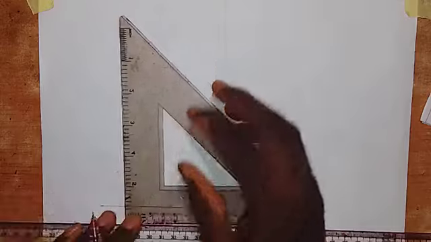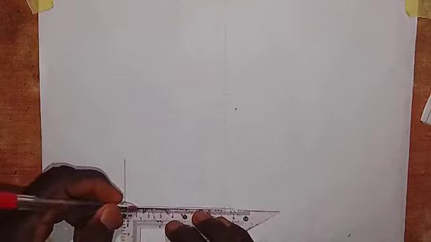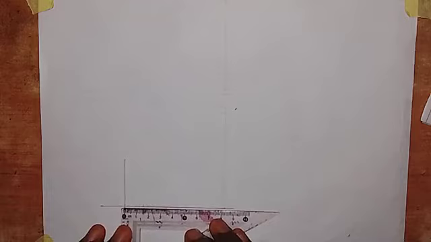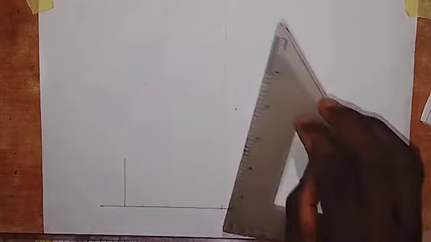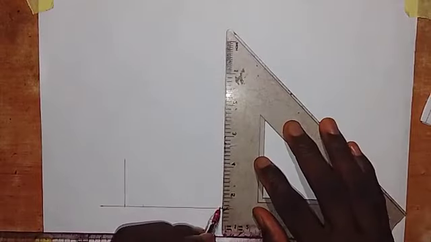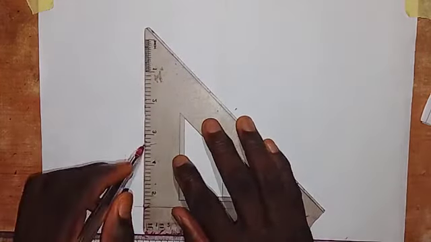Then we are going to take a measurement of 15 millimeters from this end. So from here, I will take a measurement of 15 millimeters to this point. Then we also take the measurement of the total length of the prism, which is 80 millimeters. So here we have 80 millimeters. At this point, I'm going to draw a vertical line, and also at this point I will draw a vertical line up like this.